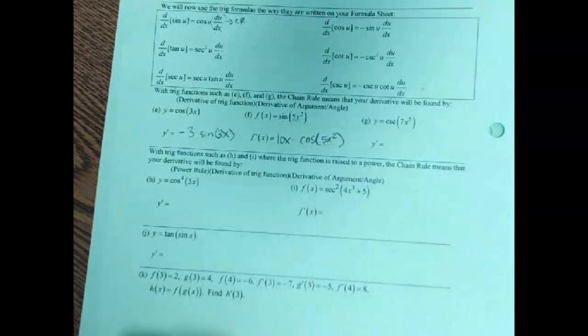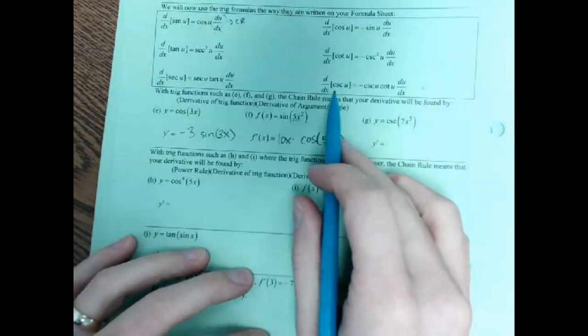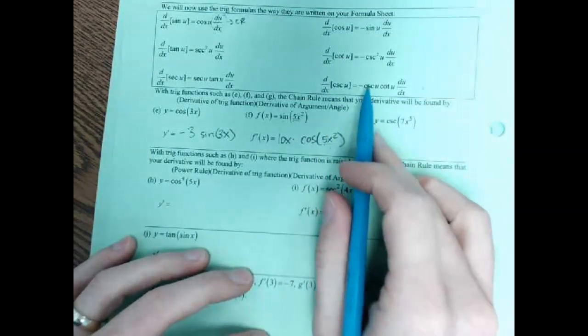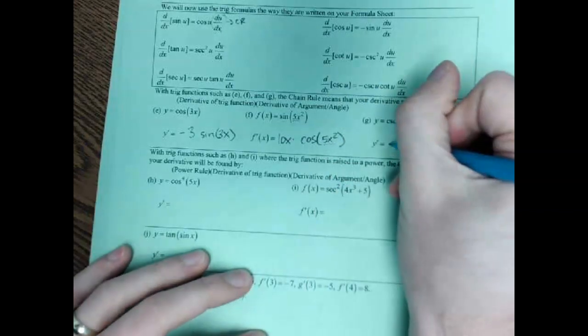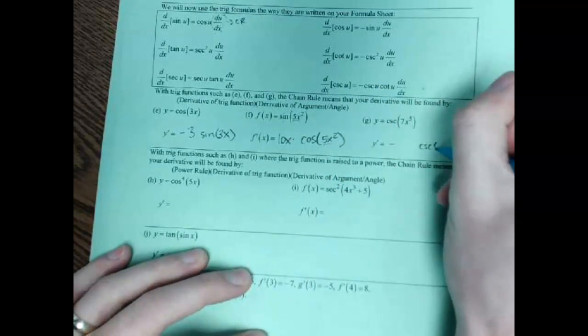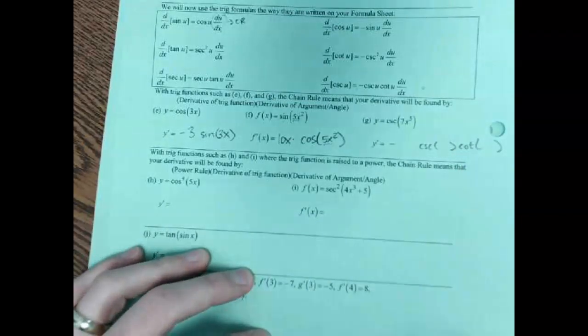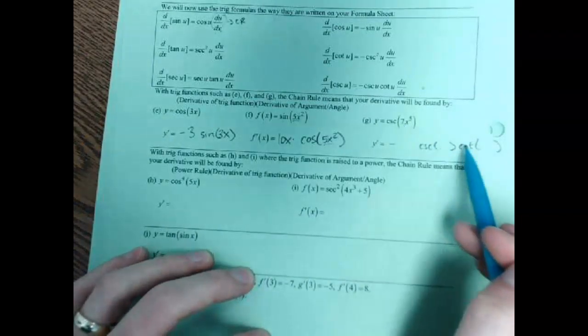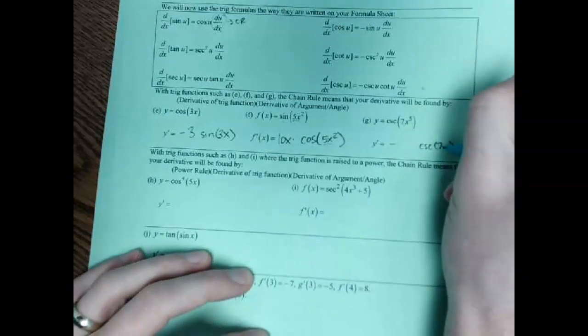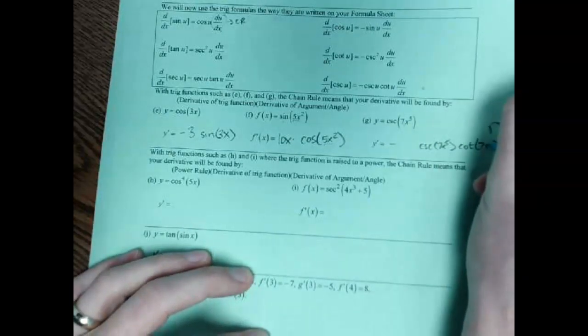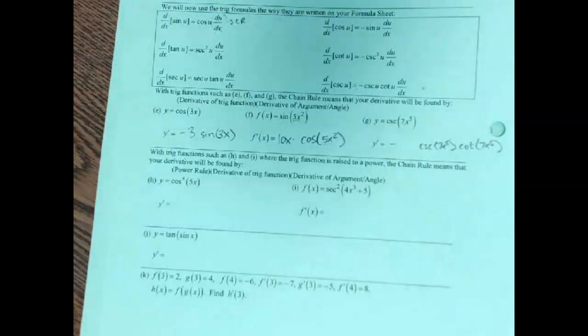Okay, the next one is cosecant. I know the derivative of cosecant is negative cosecant cotangent. So I've got negative cosecant cotangent. And then whatever was inside stays inside. So 7x to the 5th, 7x to the 5th. So now I've done the outside framework, right?